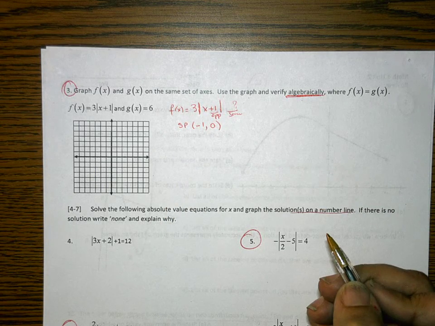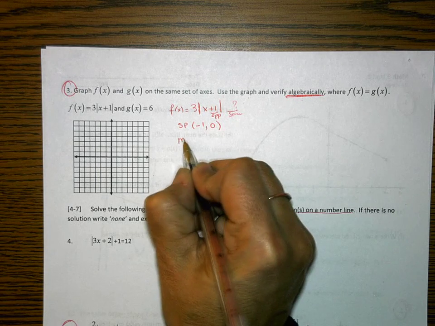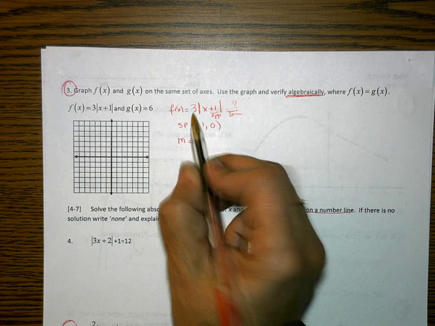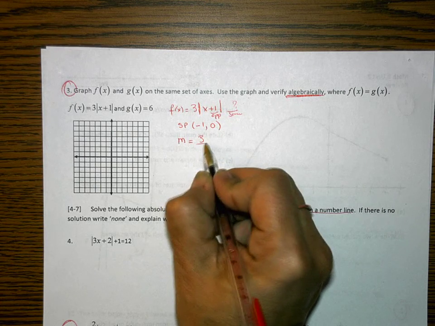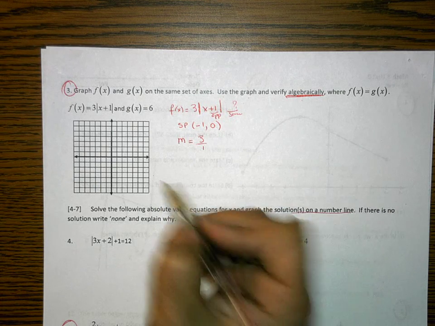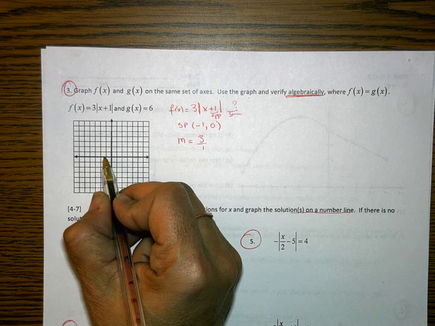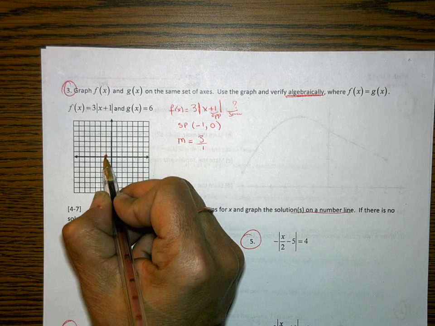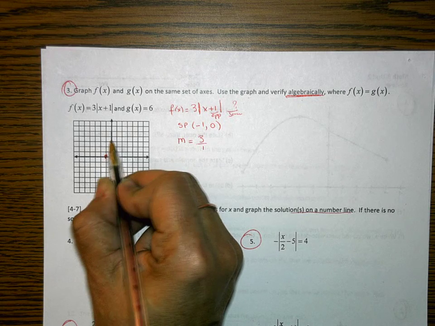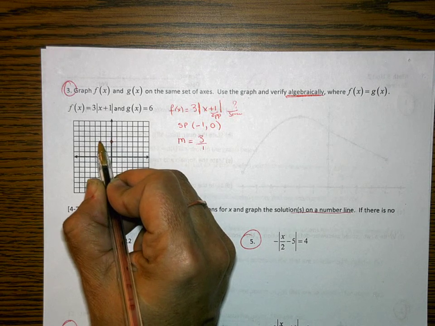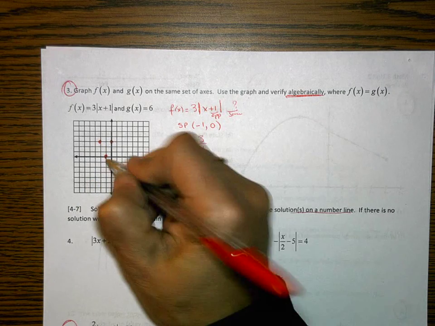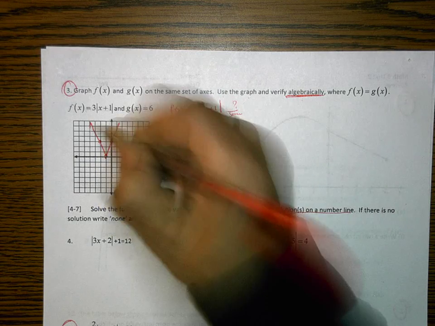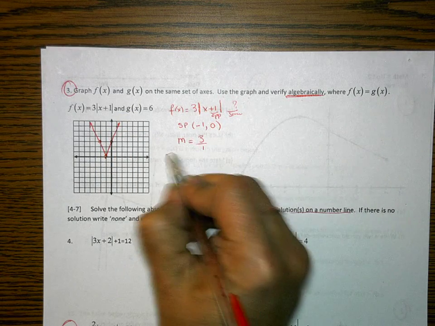Okay? And then the slope, because it's a linear absolute value, is this value right in the front. Rise 3, run 1. So we'll go to negative 1 for x, 0 for y. We're going to rise 3, 1, 2, 3, and run 1 to the right, and its reflection to the left. So there is my linear absolute value function. And then I finish graphing f of x.